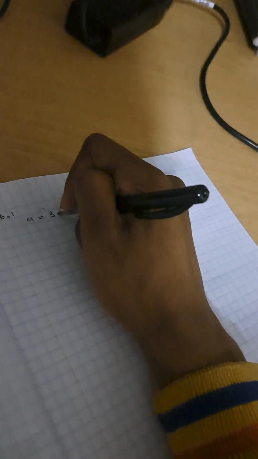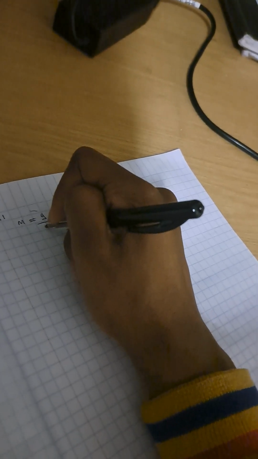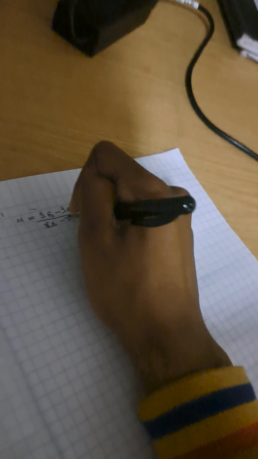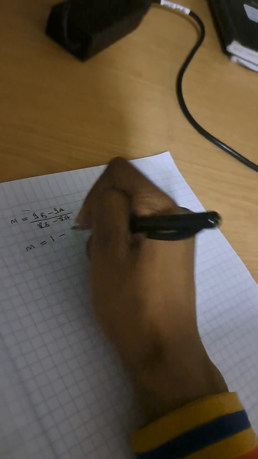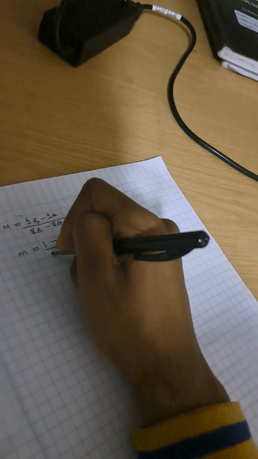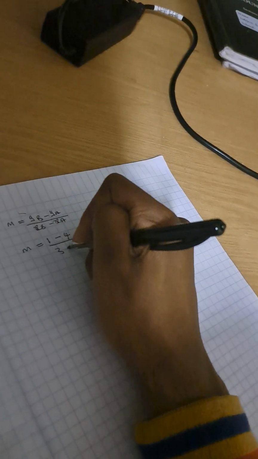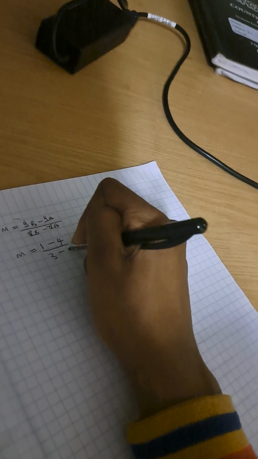So this is the gradient formula. M is equal to yb minus ya over xb minus xa. And then we'll have your yb is 1, and your ya is 4, then your xb is 3 minus your xa, which is actually 2.